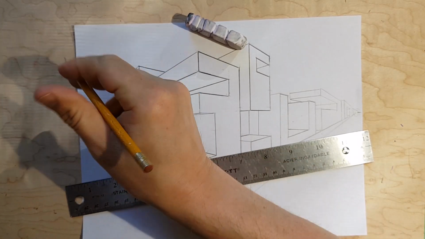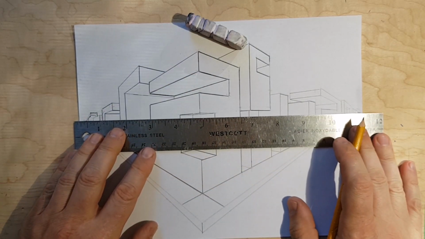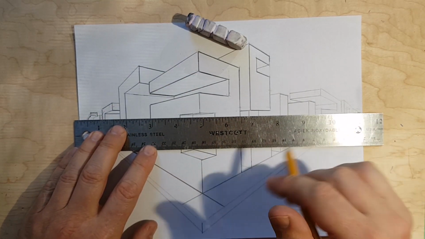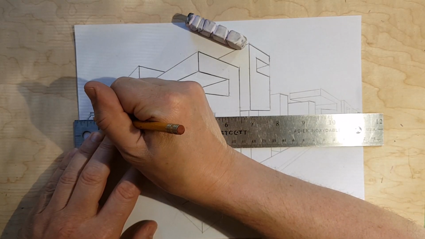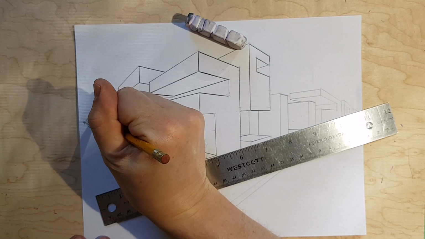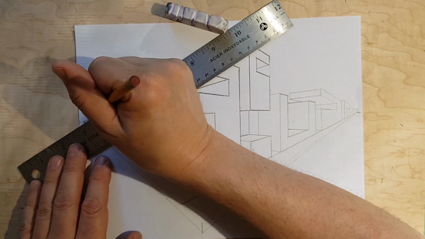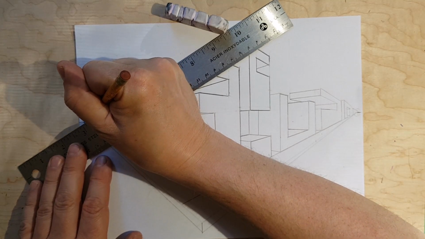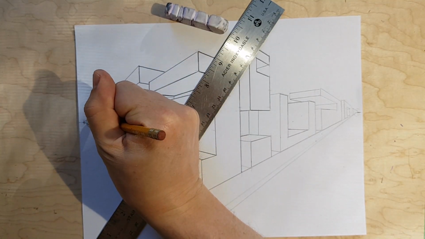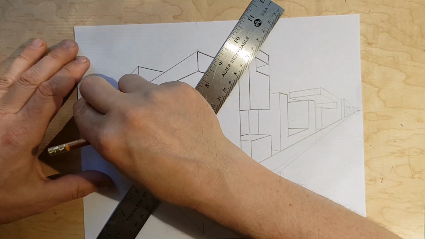I hope this makes sense. And then you use your vanishing point here to bring this in, just like that. And this vanishing point will bring that one right down there. Then this should actually come straight down, just like that.